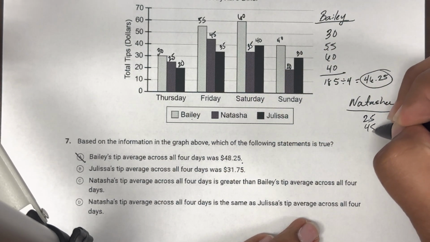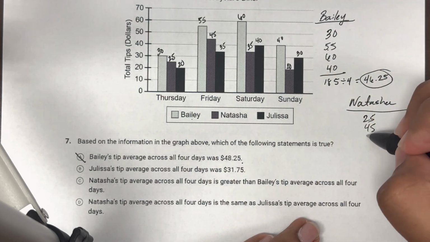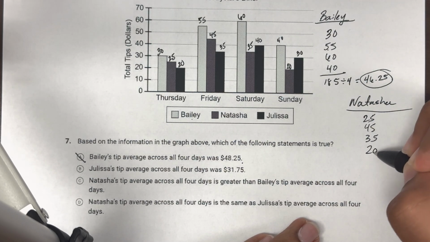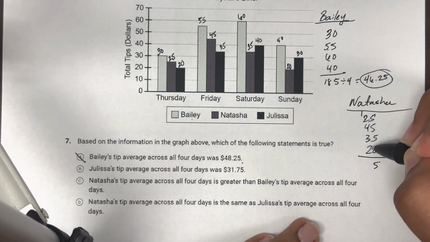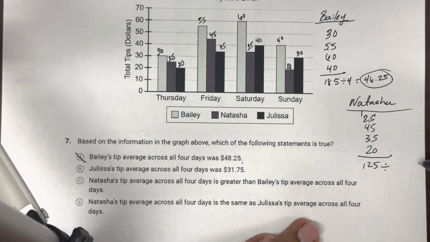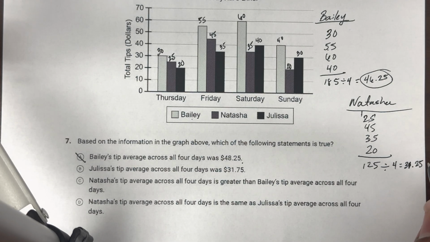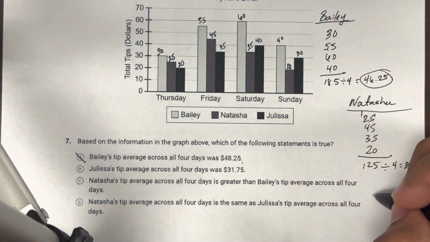25, 45, 35, and 20, 15, 3, 7, 10, 12, divided by 4 gives me 30 and 25 cents, I think. 31.25, sorry. And then I'll do Julissa here on the bottom.